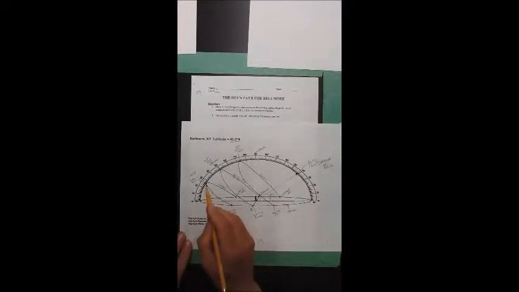Mr. Abbott, and here we are back again to the Sun's Path for Bellmore Lab. We were on step number 10, using the protractor to determine and record the altitude of the noontime sun for each season. Obviously, you could look at the model here, and the noon sun is here, and you have the protractor where each line is going up by 1 degree.